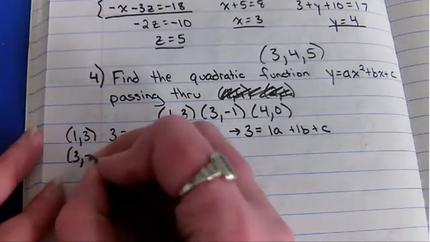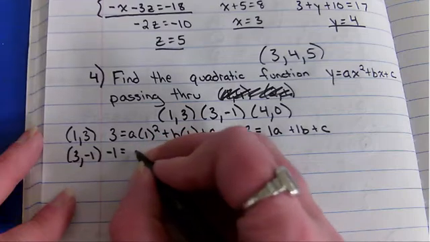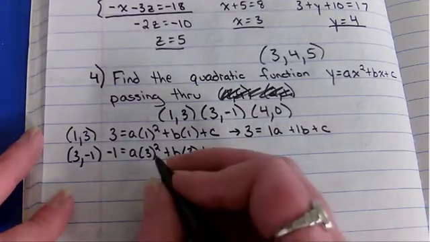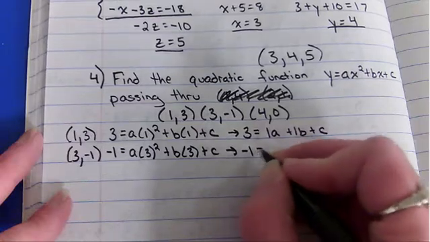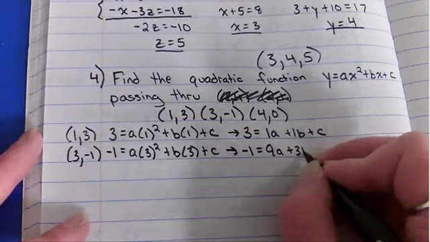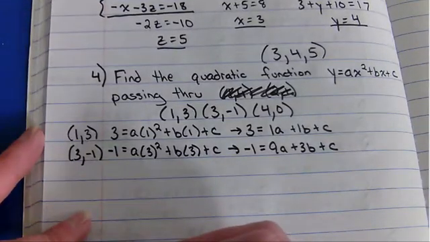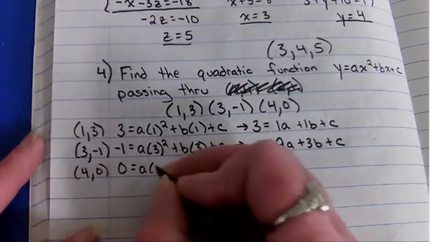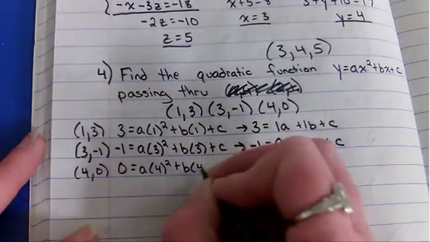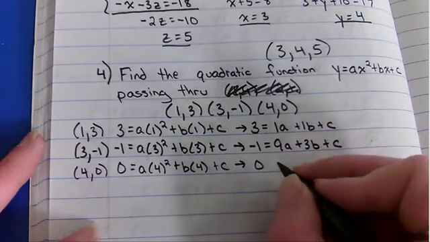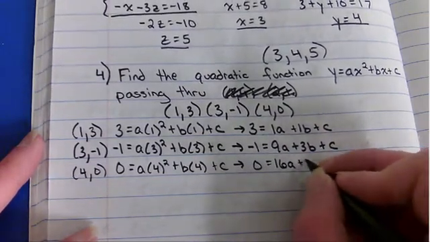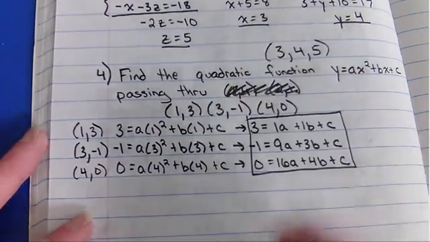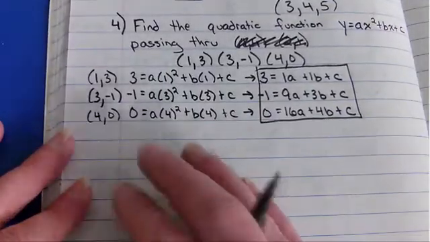Plug in the next point. So y is negative 1, a times 3 squared plus b times 3 plus c. Notice it's only the 3 that's squared. So that gives me 9a plus 3b plus c. Last point, 4, 0. So 0, a times 4 squared plus b times 4 plus c. That gives me 0 equals 16a plus 4b plus c. I now have a system of equations with 3 variables. The variables here are a, b, and c.